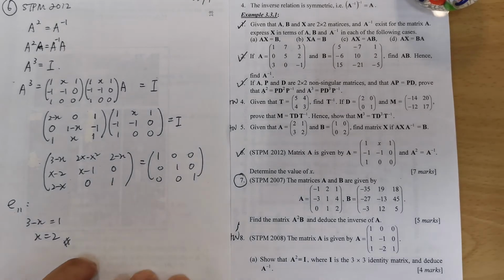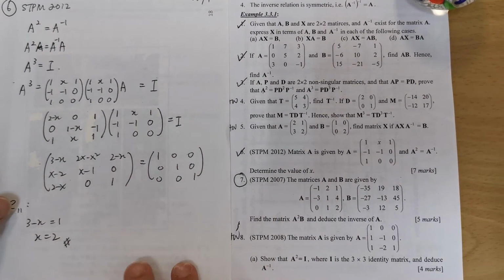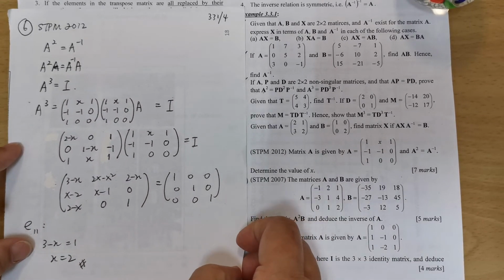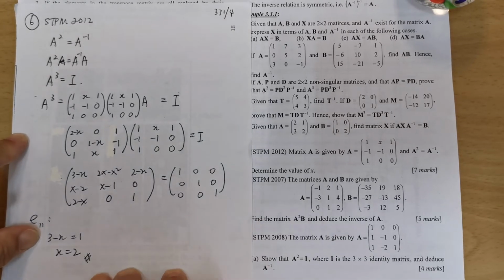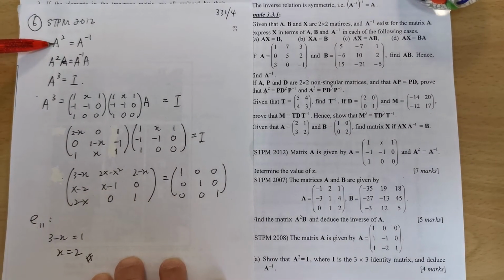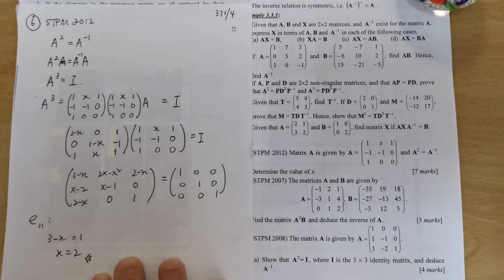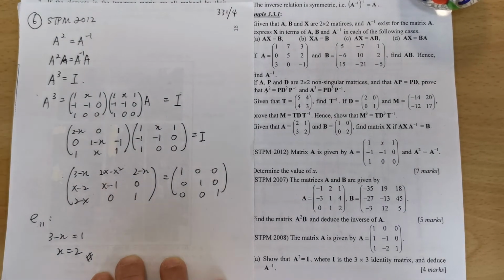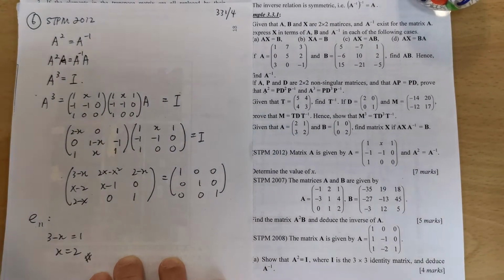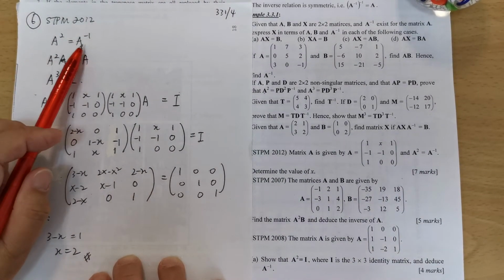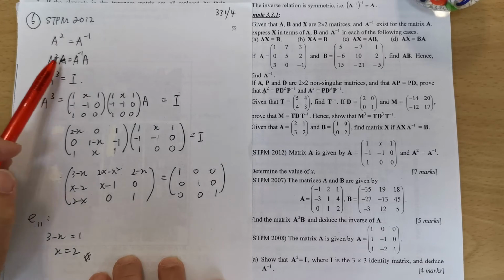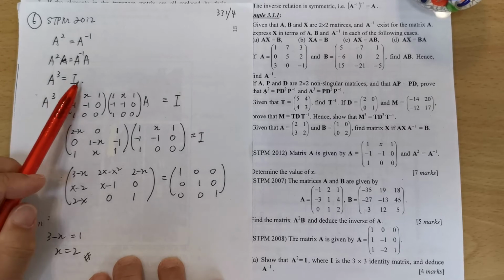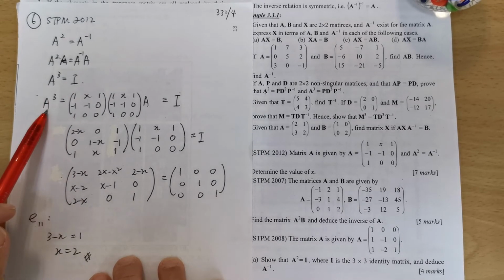All right, so you have different ways to start it. It depends how you want to start it. Sometimes it has different ways to do it. So let's say I start with this. This is given A square equals inverse A. So I multiply A to both sides, because I don't want to find the inverse A. It's very messy. So I want to remove the inverse A, so I multiply A to both sides. So this one becomes I. A cube equals I. I can find A cube easily, right?